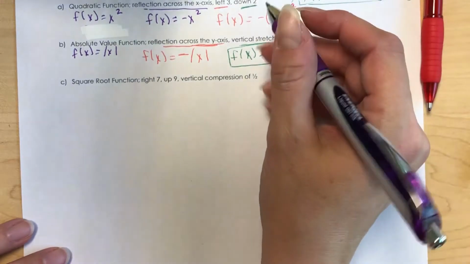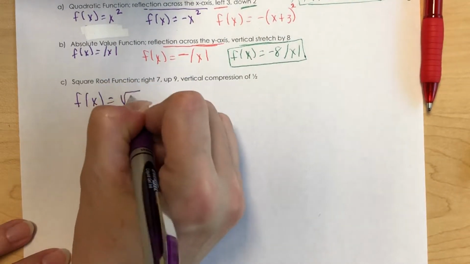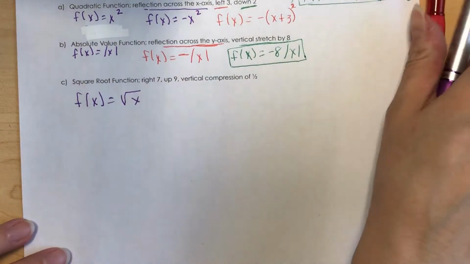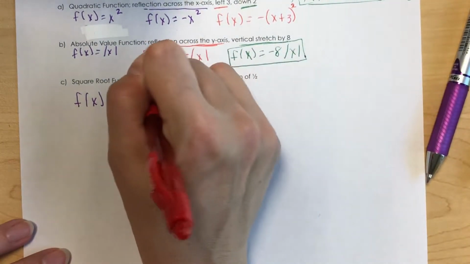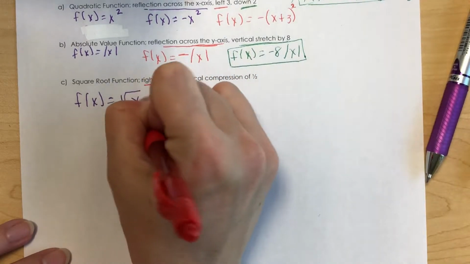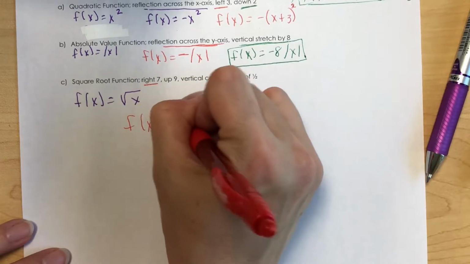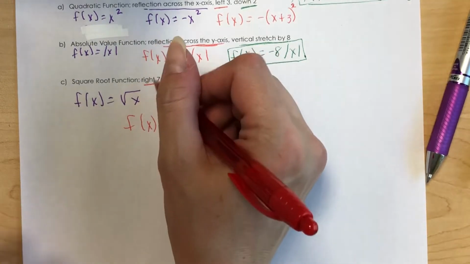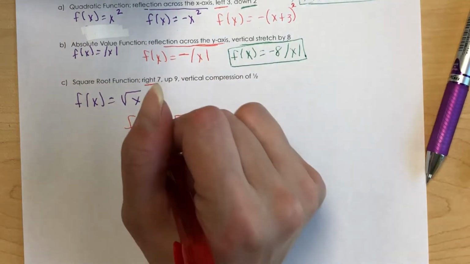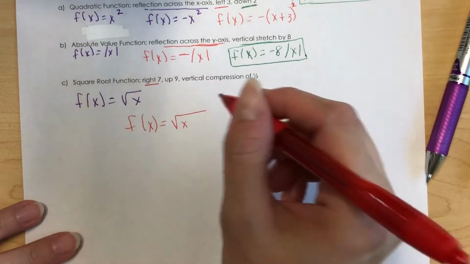All right, and then finally square root function, so f of x equals square root of x. We're going to go right 7. Because I'm moving to the right, because it's a horizontal shift, I'm either going to add or subtract from my x inside the square root.